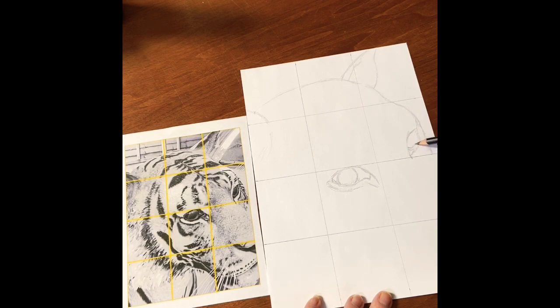I always say, if you can get the eyes right, you're halfway there. If you get the eyes wrong, it can ruin your whole drawing, especially when it comes to portraits.